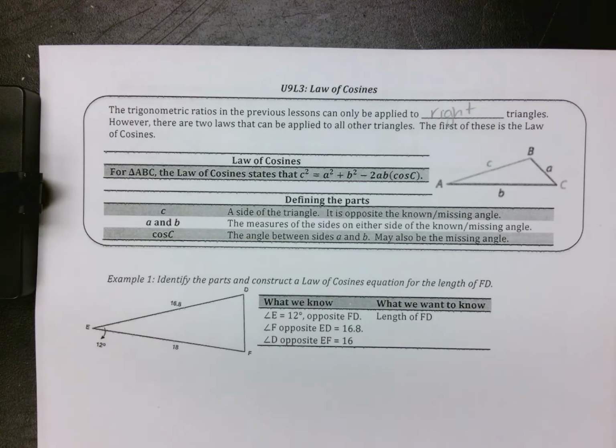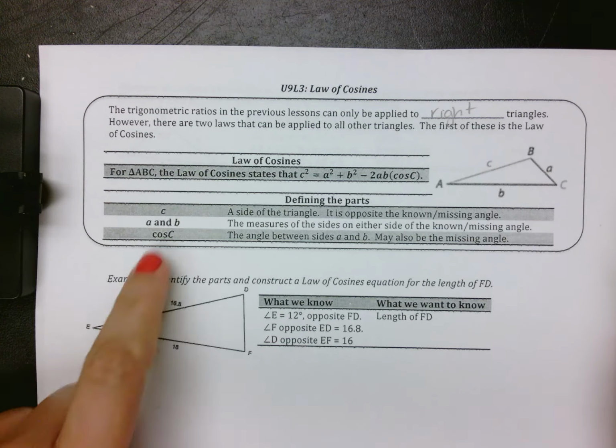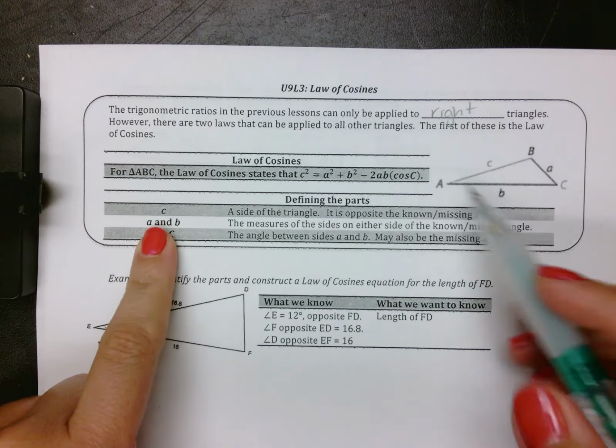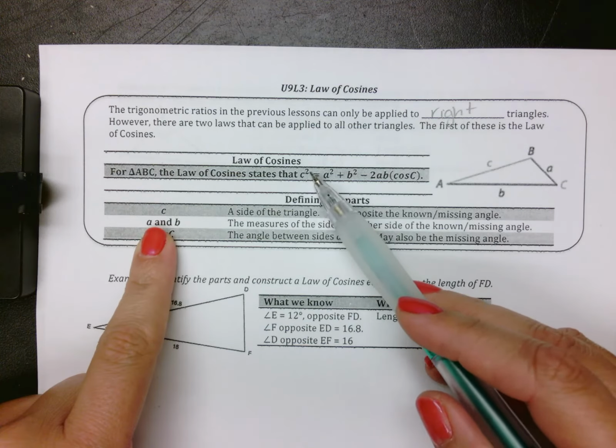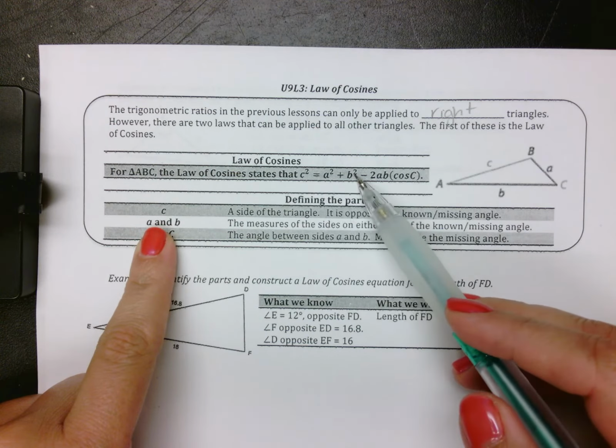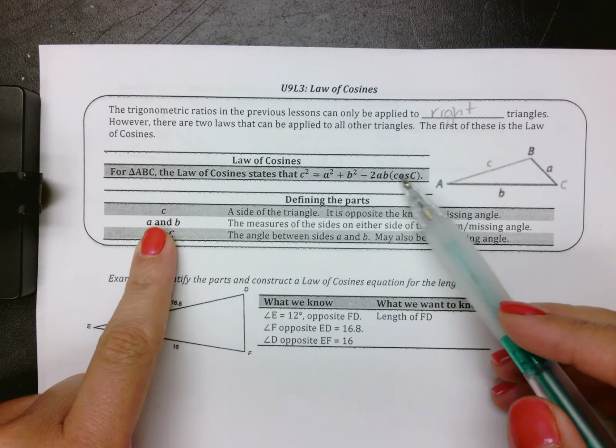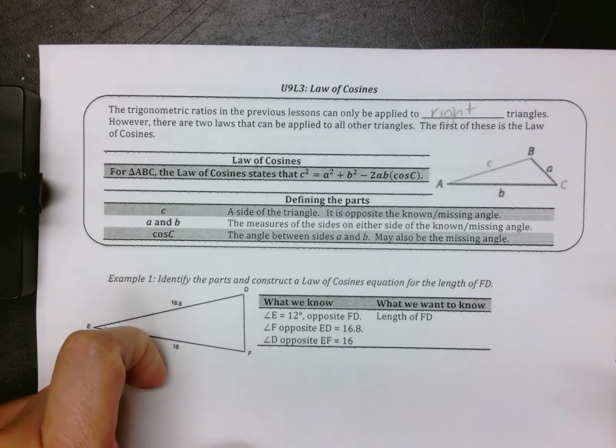However, there are two laws, and the first of them that we're going to do is the law of cosines. The law of cosines is fairly simple to use. It just looks really long and complicated. And the most complicated part of the law of cosines is identifying the parts. So the law of cosines is just c squared equals a squared plus b squared minus 2 times a times b times the cosine of C. It's a lot of stuff. So we want to take the time to make sure we identify all of the parts, we identify them correctly, and we know exactly where they go in the formula.